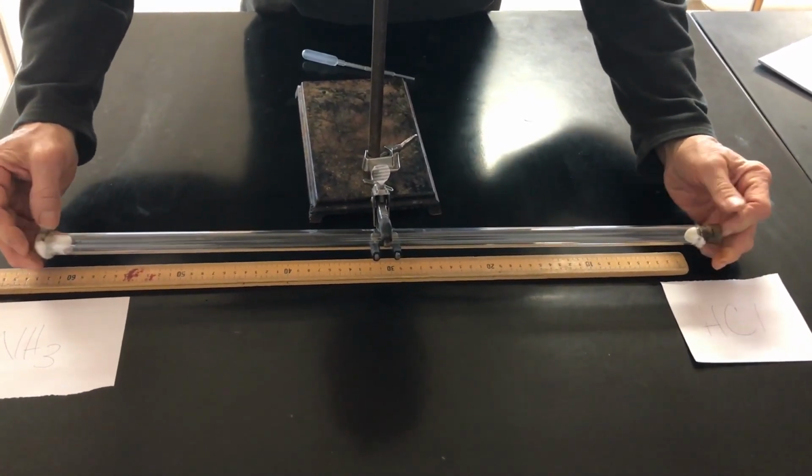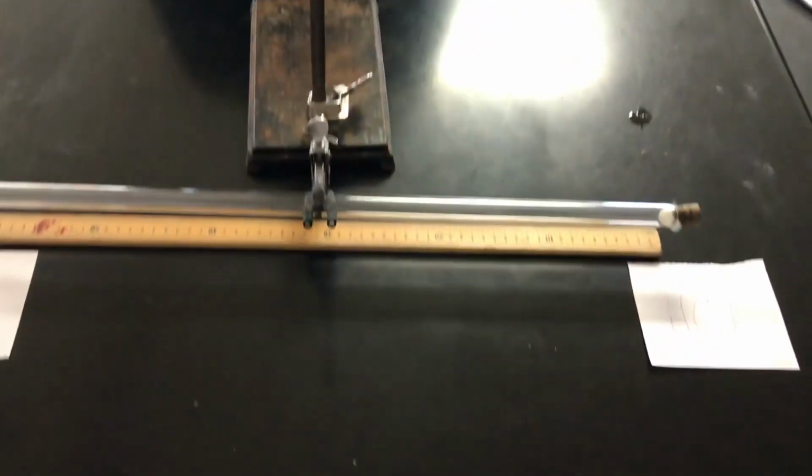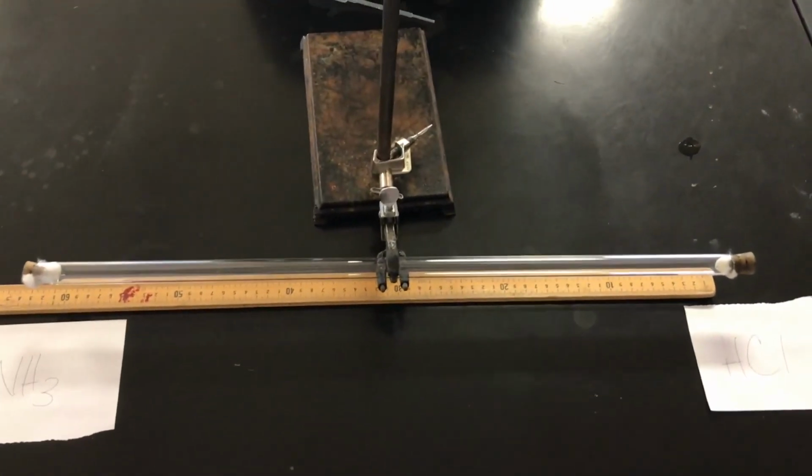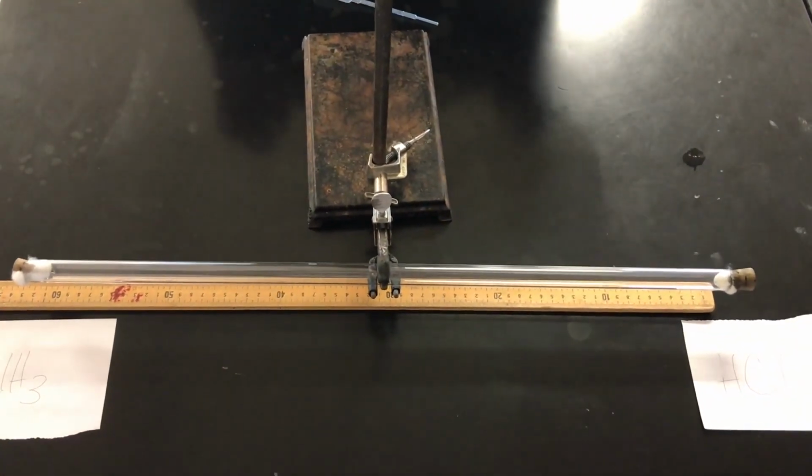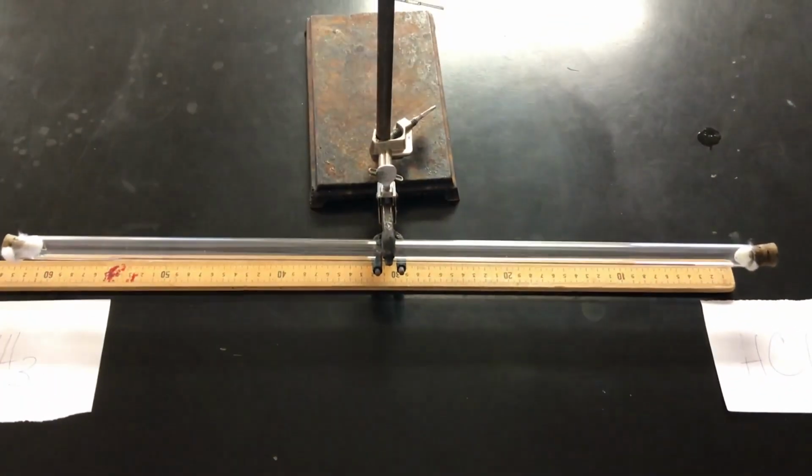Gas is in. Hallelujah. Actually, my fingers are burning a little bit. I'm going to go rinse my fingers off while we're waiting.